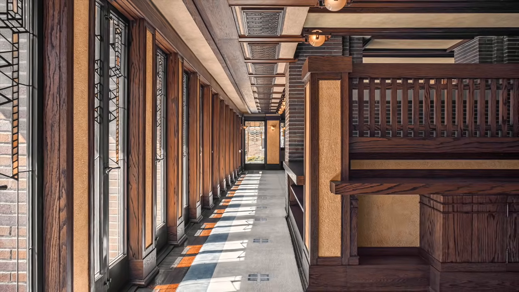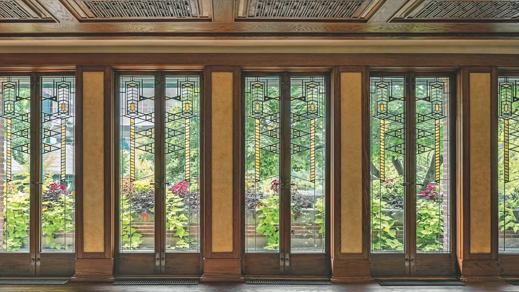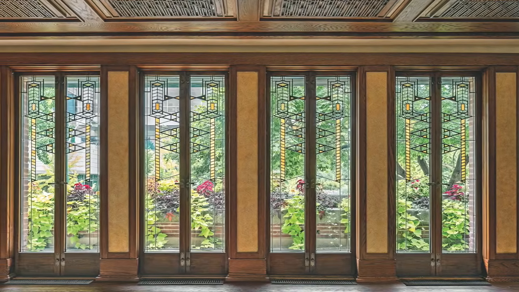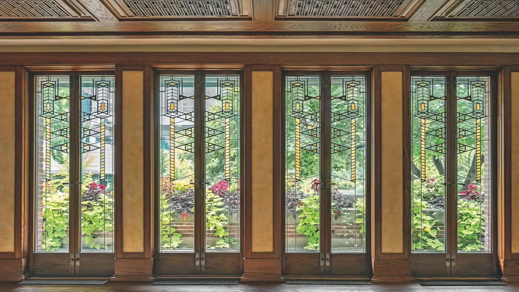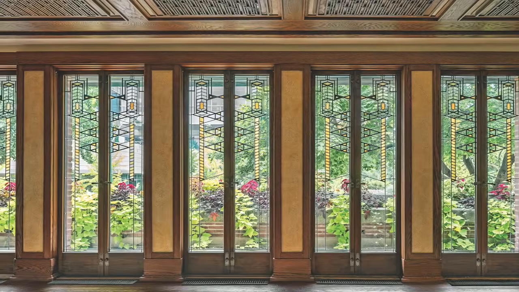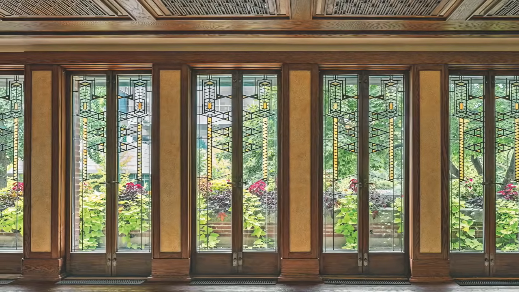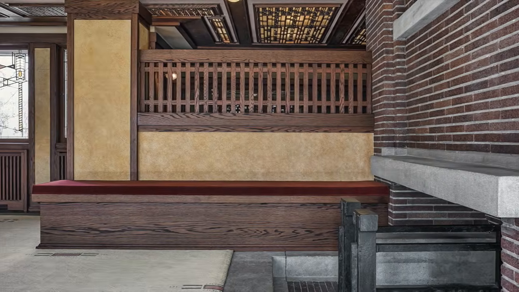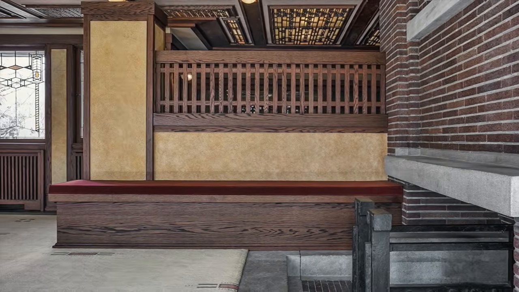Here at the Robie House, exterior walls are treated as screens, with continuous bands of leaded glass windows and doors that dissolve the boundaries between interior space and the world of nature outside. Harmony and balance are achieved through a consistency in the character of materials, color palette, and pattern.